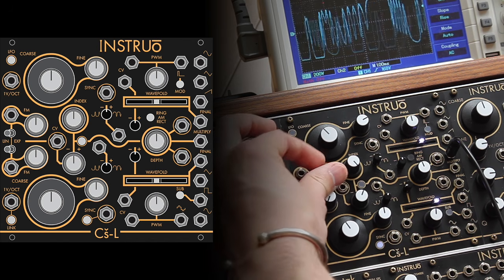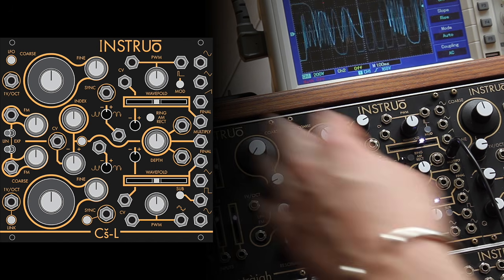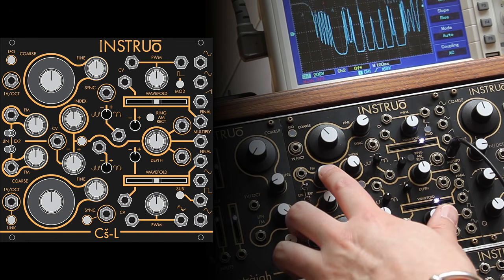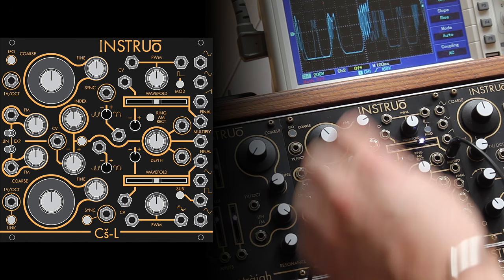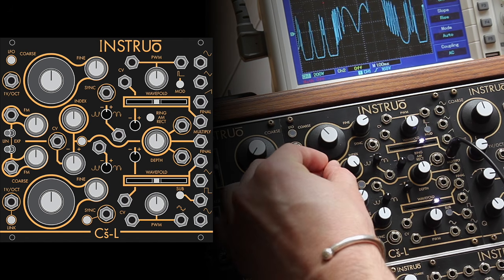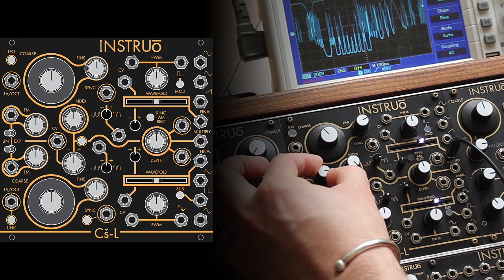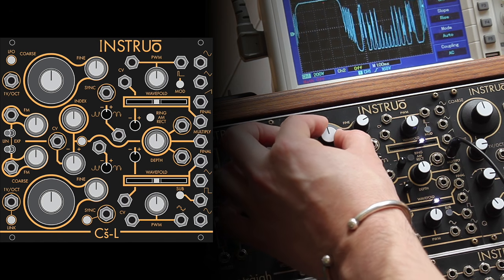That was me bringing up the exponential FM input, so the top oscillator is now also being frequency modulated by the lower, but as the top one is hard synced to the bottom, it acts as an additional timbre control for creating more complexity to the waveform.